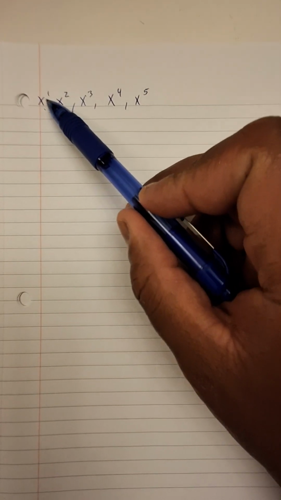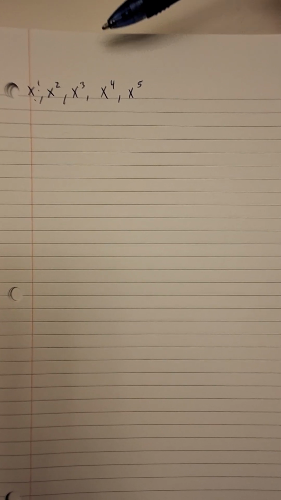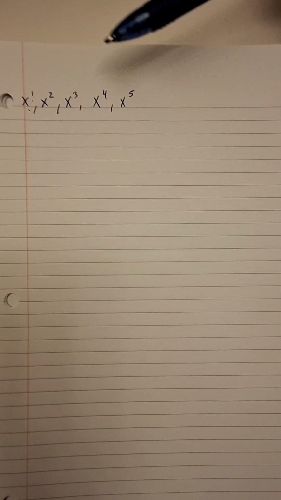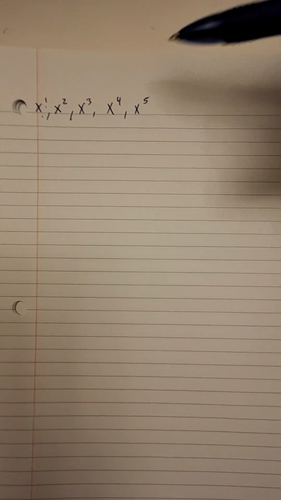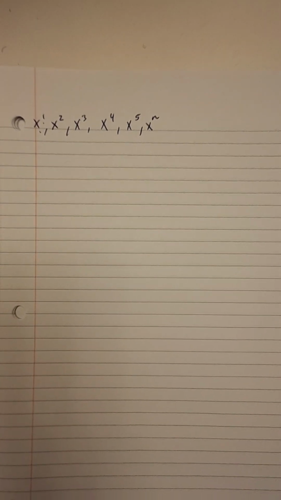Now x to the 1st power is a linear function, x squared is parabolic, x cubed is cubic, x to the 4th is quartic, and x to the 5th is quintic. These are polynomials of various degrees, of nth degree. Okay, so you can have a polynomial of nth degree.